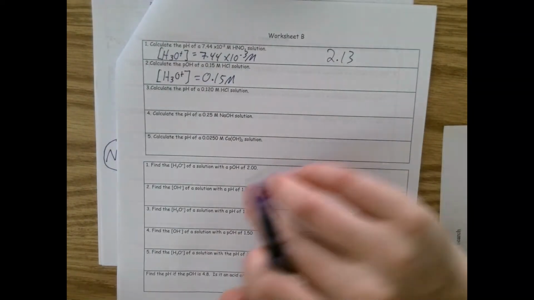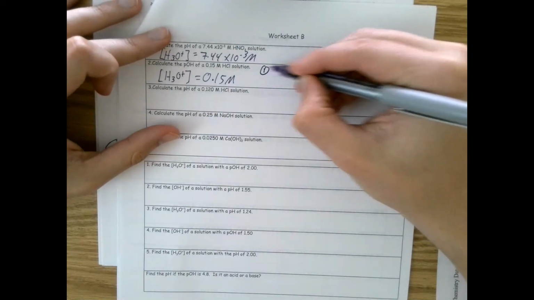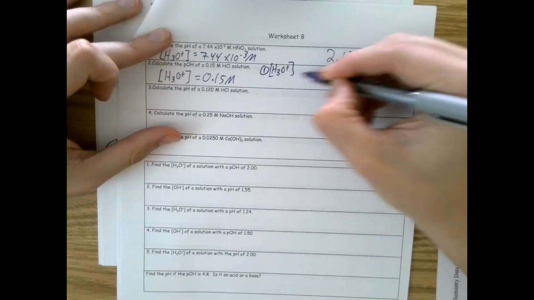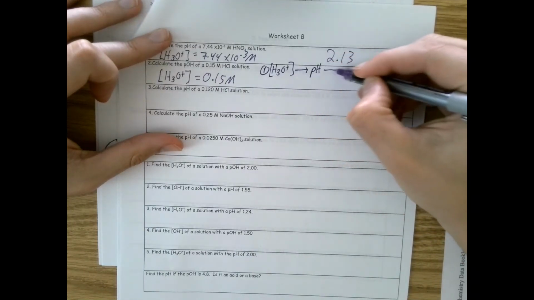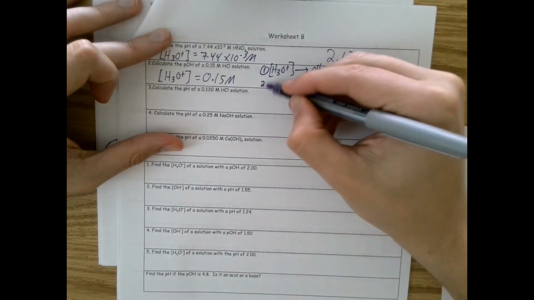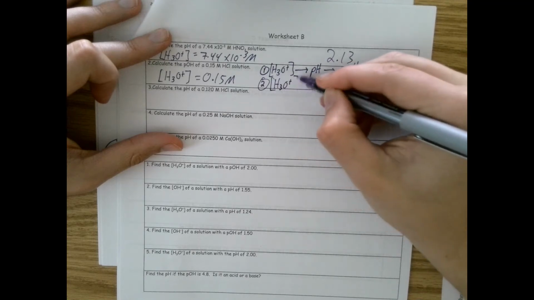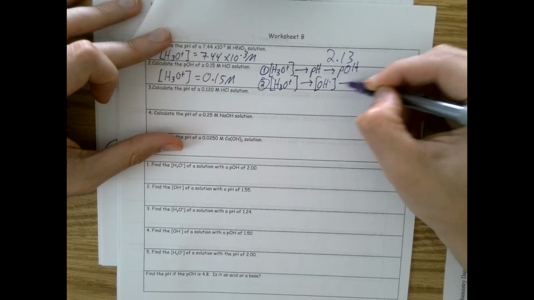So now I have two options. Option 1 is to go from H3O plus concentration to pH to pOH. Option 2 is to go from H3O plus concentration to OH minus concentration to pOH.